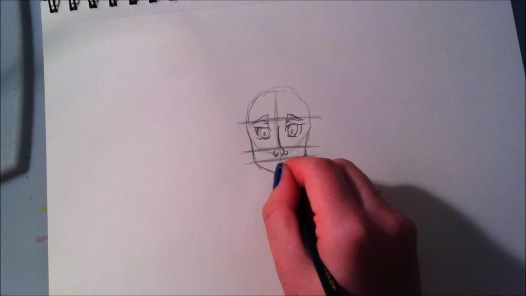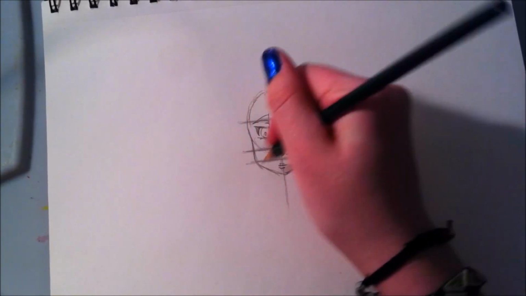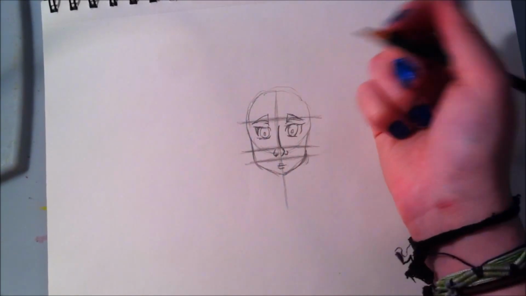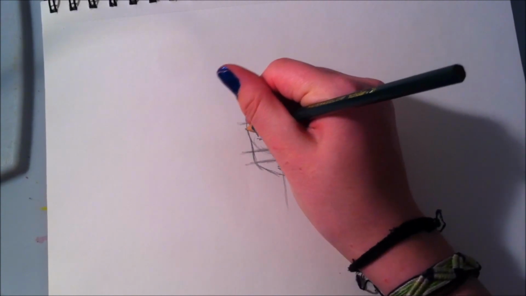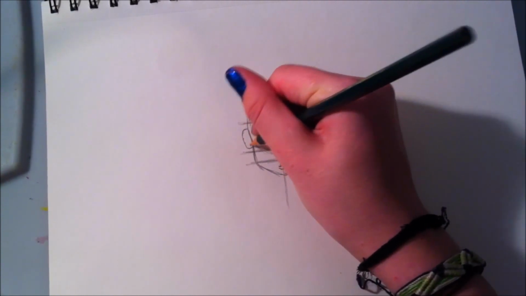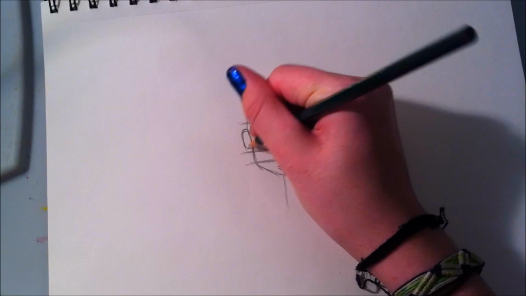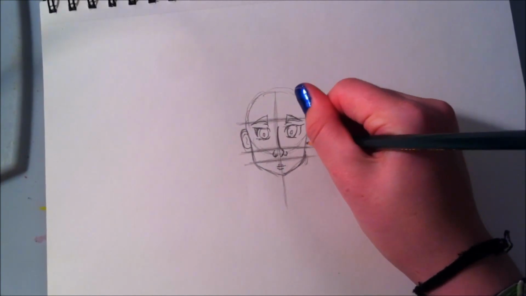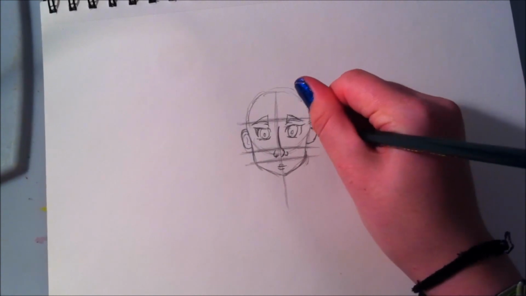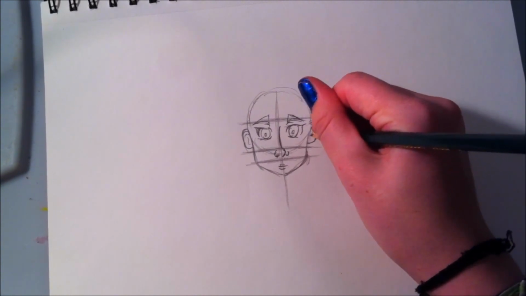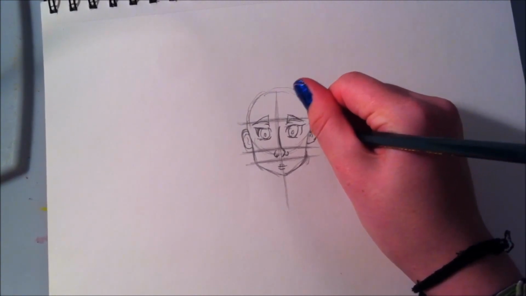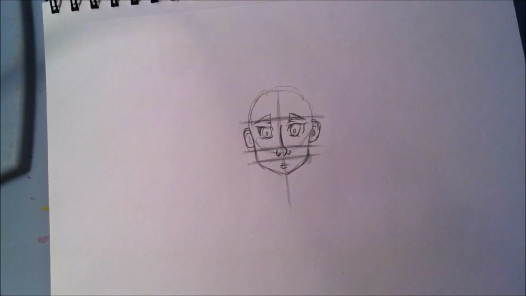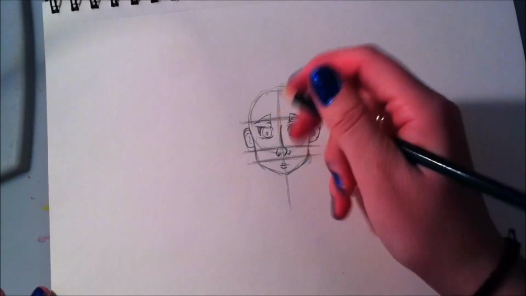And then I'll draw a quick mouth there. And then for the ears, it's the same as the last one. I'll draw them in between the first and the second line. I'm not going to put much detail into how I draw my faces today.